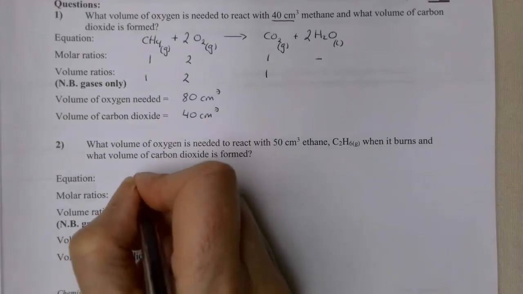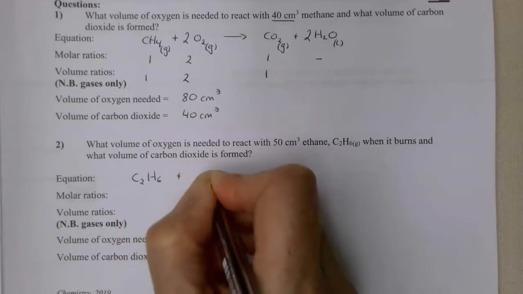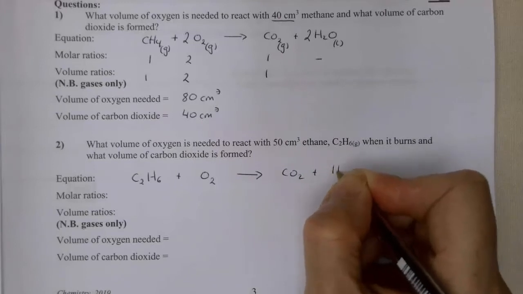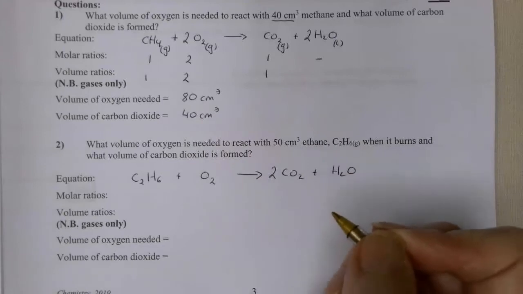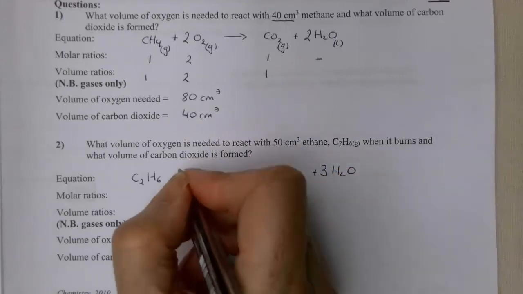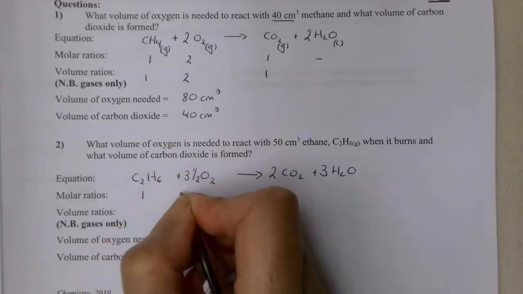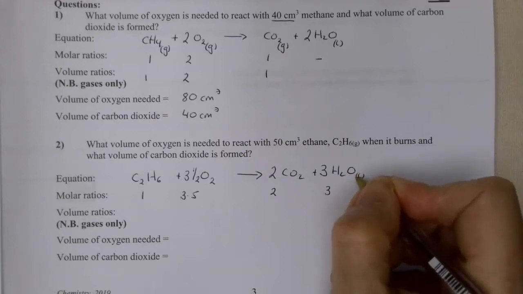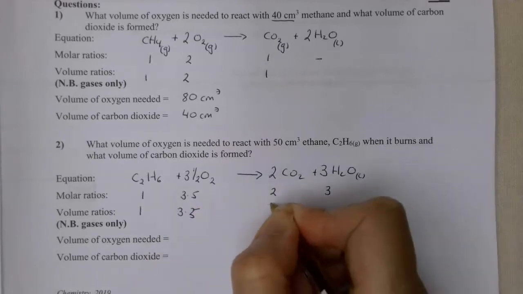In my second example, I have ethane, C2H6, again reacting with oxygen to form carbon dioxide and water. Again, I need to balance it. Well, I'm going to put a 2 in front of my carbon dioxide, a 3 there, and I can have halves. It's probably easier to use halves here, so I've got 3.5 oxygens. So the molar ratio is 1 to 3.5 to 2 to 3. Again, because that's a liquid, I can't use it in my volume ratios, but I can use all the others.